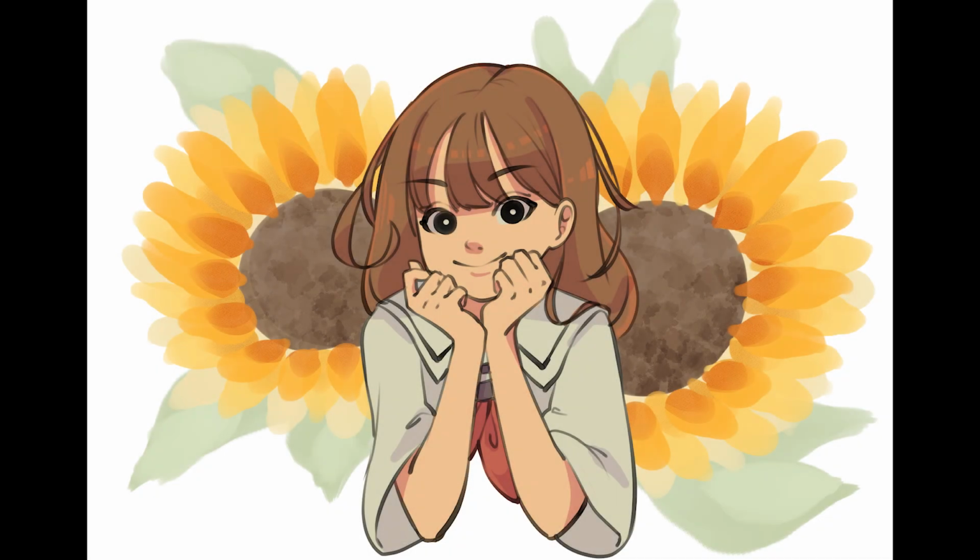So there you go guys, I hope you learned something in this flower tutorial and hope you can draw flowers without reference images and have the freedom to add them anywhere on your artwork.